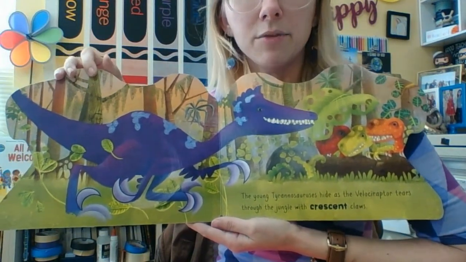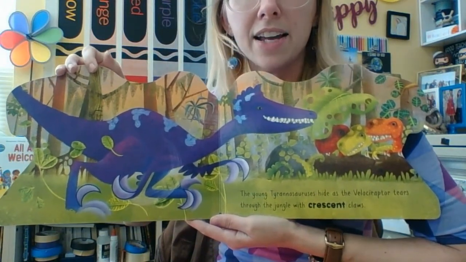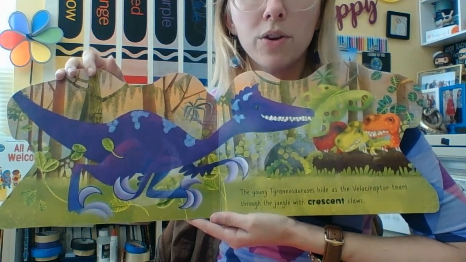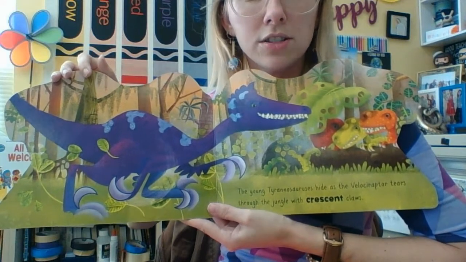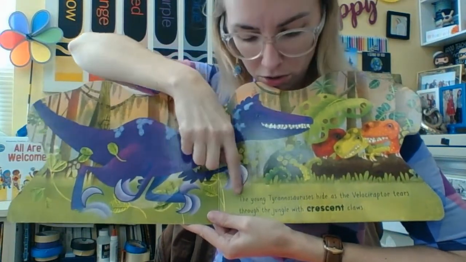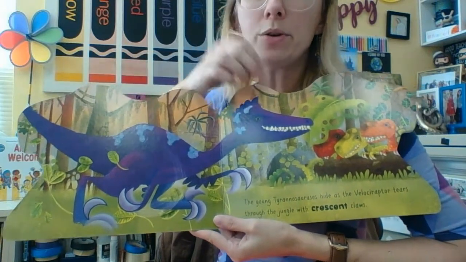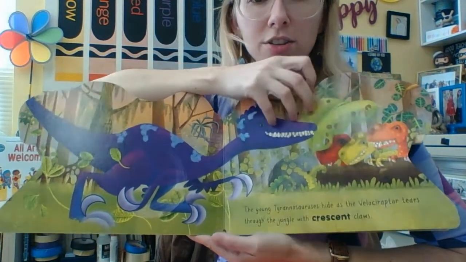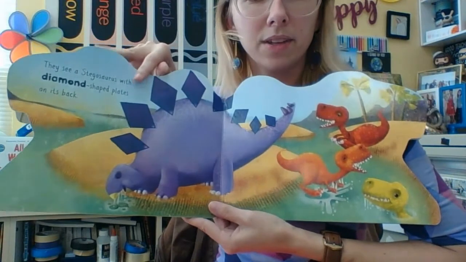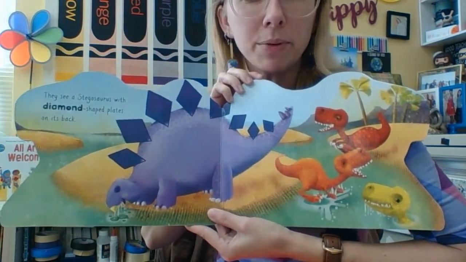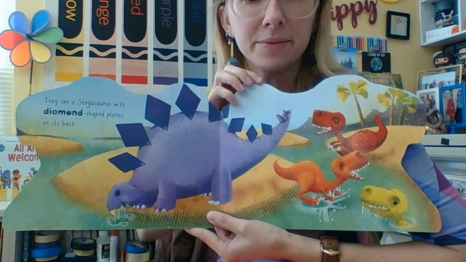The young Tyrannosauruses hide as the Velociraptor tears through the jungle with crescent claws. Do you see his crescent claws? There they are. They kind of look like moons or like a cat's claws. They see a Stegosaurus with diamond-shaped plates on its back.